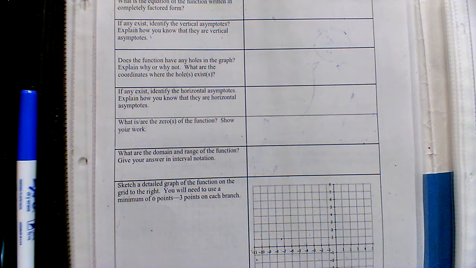All right, so on page 267, this is very similar to a problem we finished yesterday. It has the same steps. You're given a rational function at the top. Ultimately, we're going to find all these pieces of information, and at the bottom, we're going to be able to put it together to create the graph.